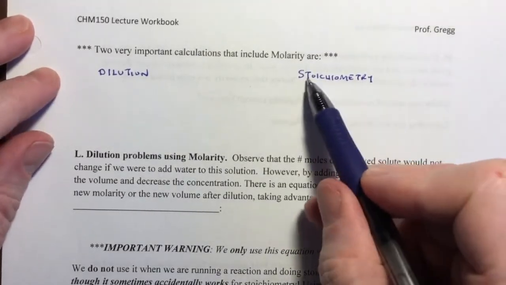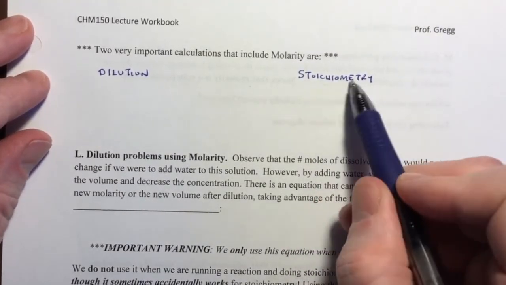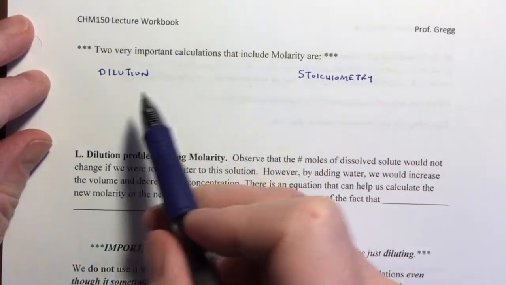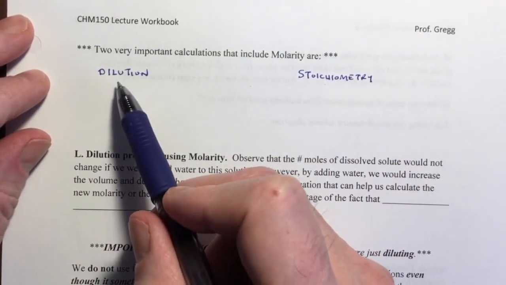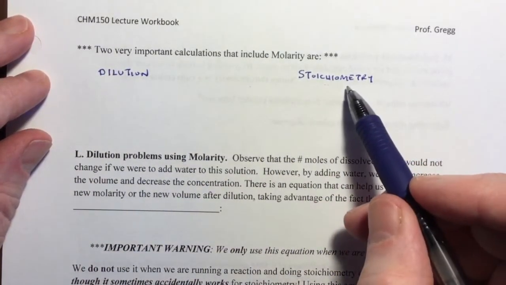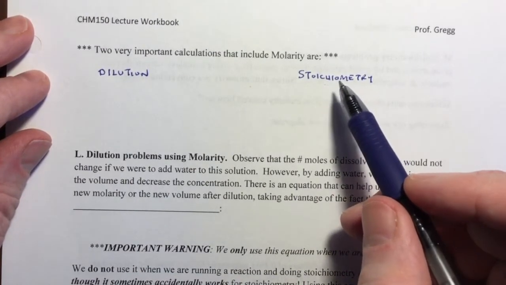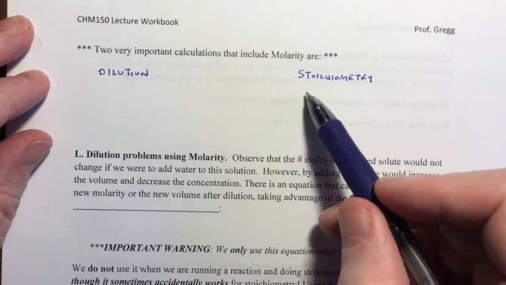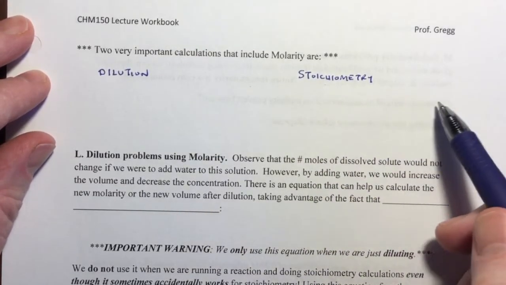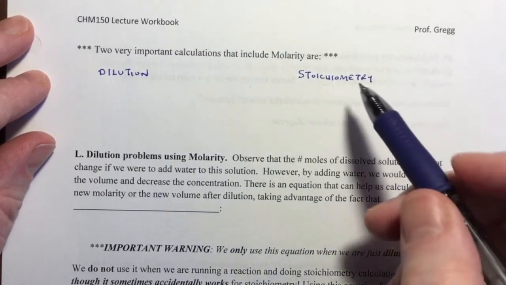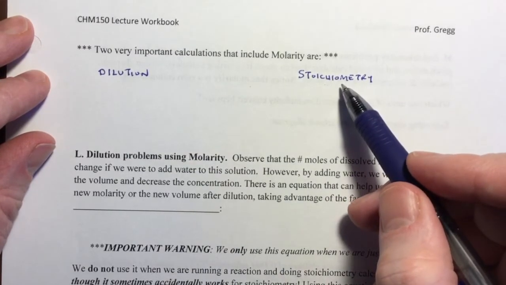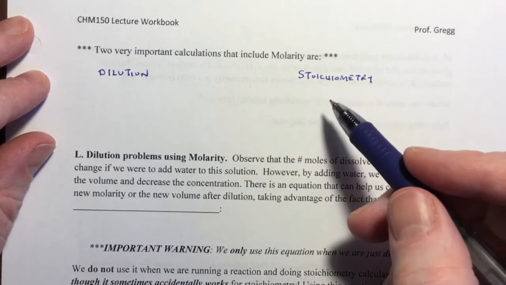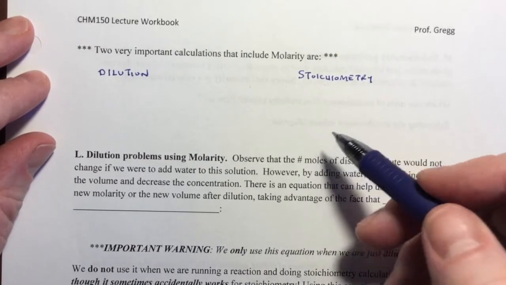And stoichiometry is when we are running a chemical reaction. So we're not just diluting something by adding water to it. With stoichiometry, we're actually running a chemical reaction. And so we're going to need to set up a stoichiometry dimensional analysis setup. And in the stoichiometry dimensional analysis, we will be using molarity as a conversion factor.